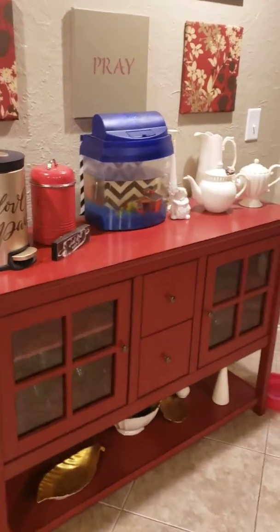Next, we'll go into the hallway. Did want to show you that your fishies are still doing okay, even though Jeremiah has not been here to feed them. Jeremiah, I promise I've been feeding them every day.